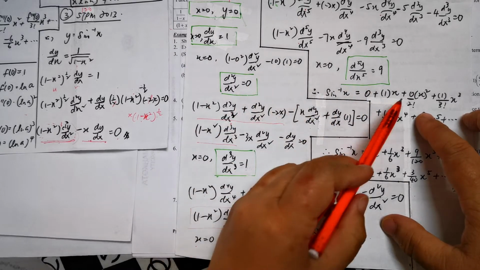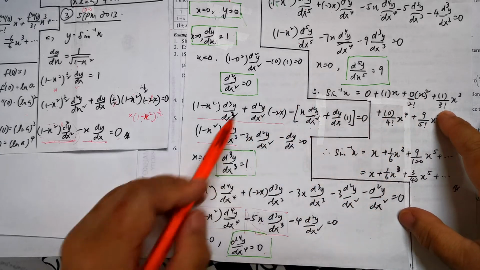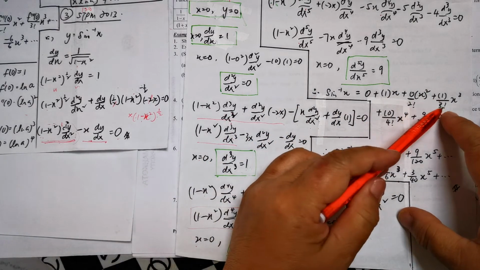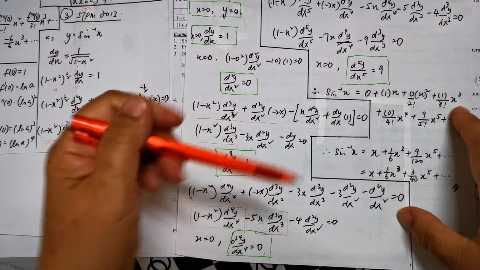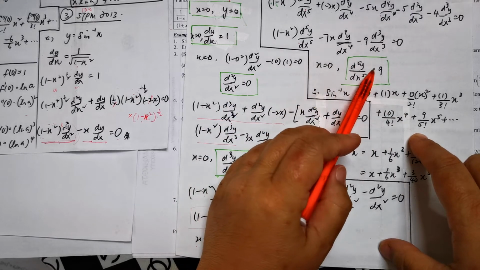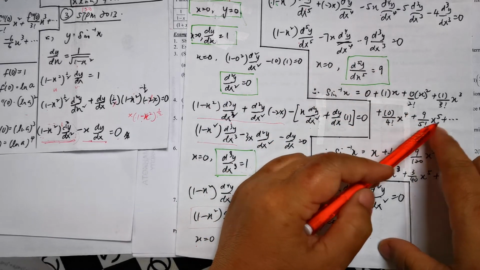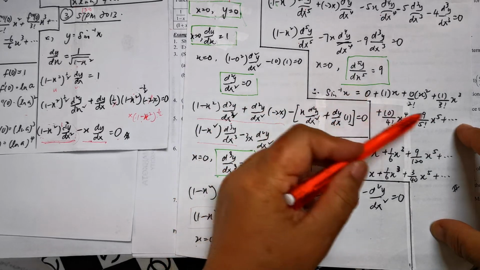Second derivative 0, so 0 over factorial 2 x squared. Okay? Third derivative is 1. Okay? 1 over factorial 3 x cubed. Fourth derivative 0. 0 over factorial 4 x power 4. And fifth derivative 9. So 9 over factorial 5 x power 5. Okay, simplify them. Now, the next step, you can skip all the 0.